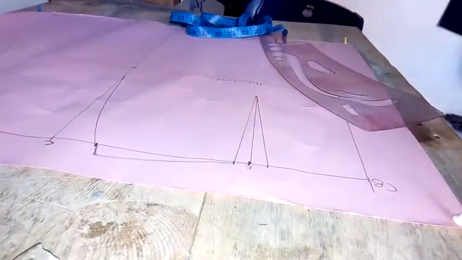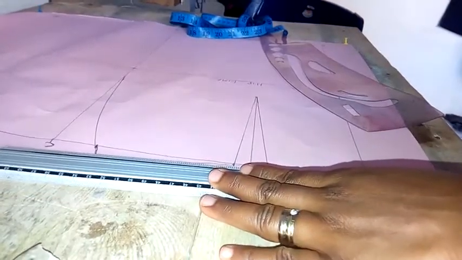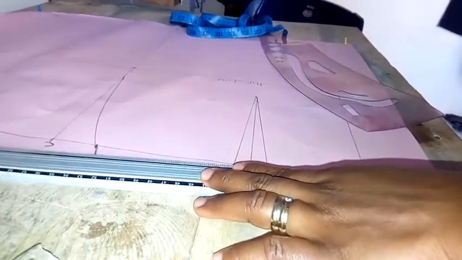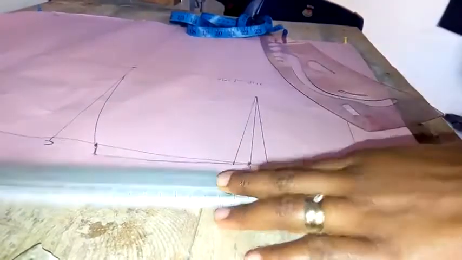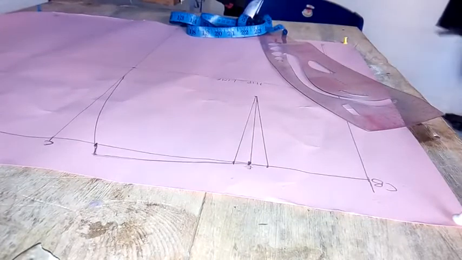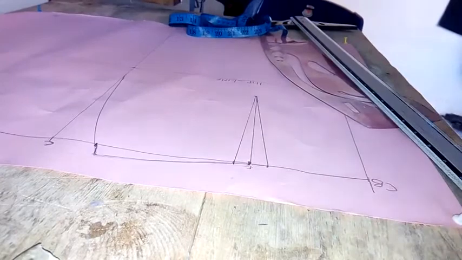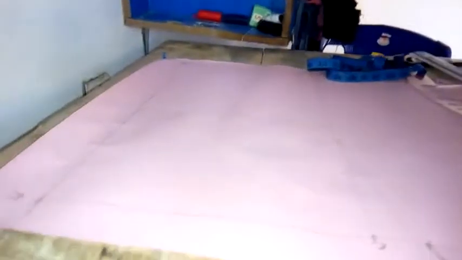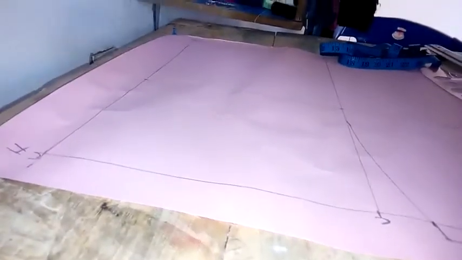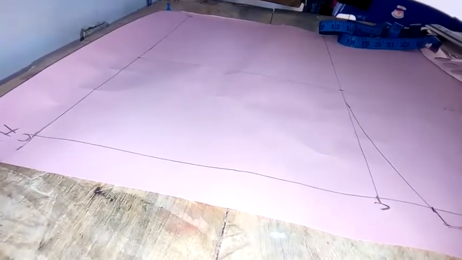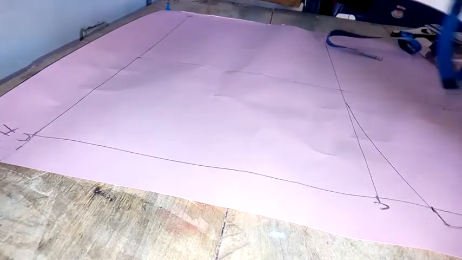So we have this. Just make sure you shape it well to make it blend well. So we have this, and we are done with the back bodice. So we're going to shift to the front bodice now. This is the front bodice. So we're going to go to the front bodice and shape.